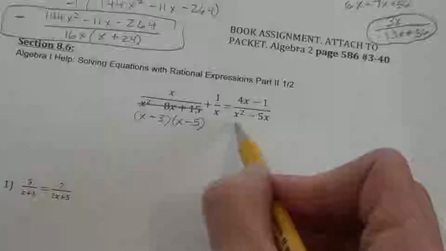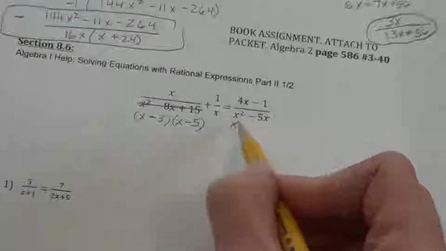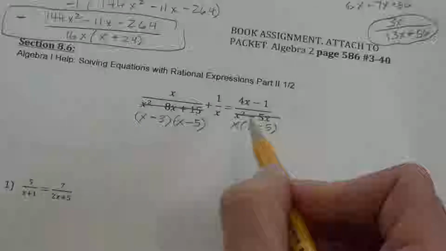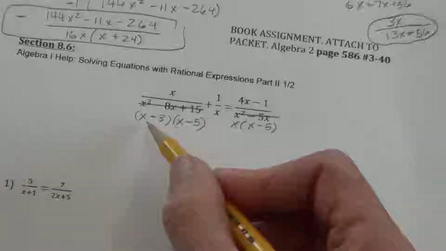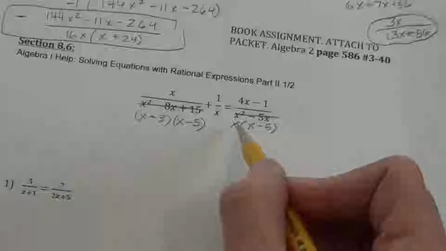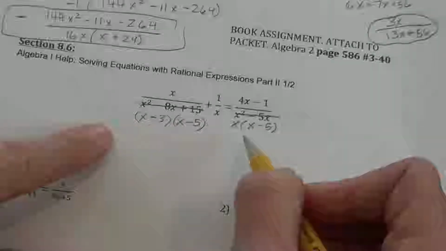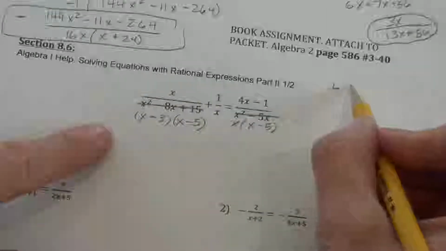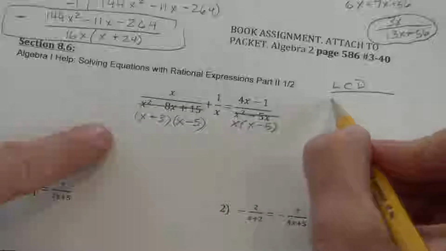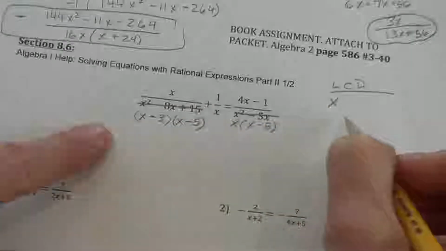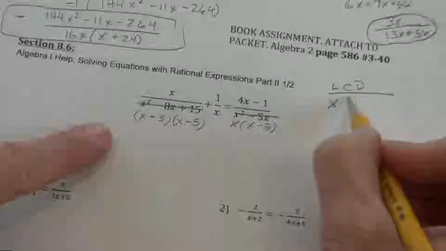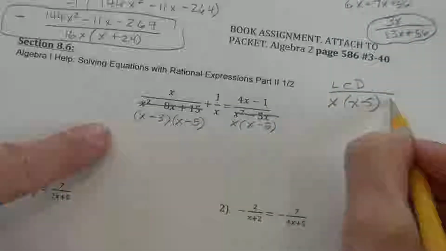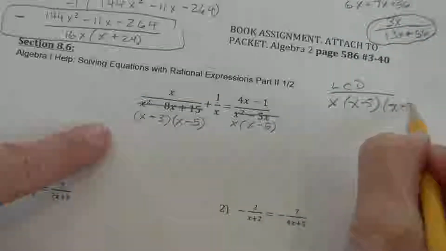Over here, this denominator is x times x minus 5 in factored form. So I can mark that out. So our denominators are x minus 3, x minus 5, and x minus 5 and x. So what we need to multiply every term by, our lowest common denominator, we would bring the x in there. Then we would bring in an x minus 5. And then we would bring in the x minus 3.